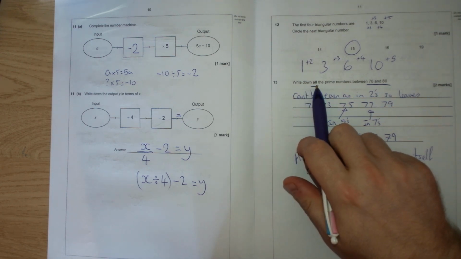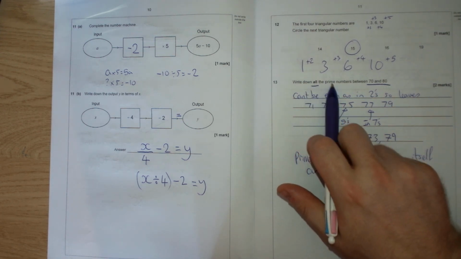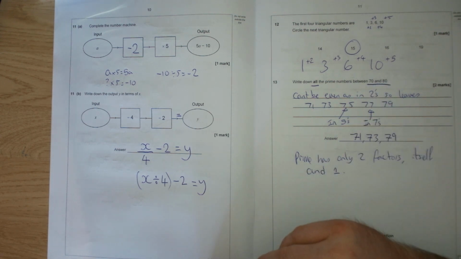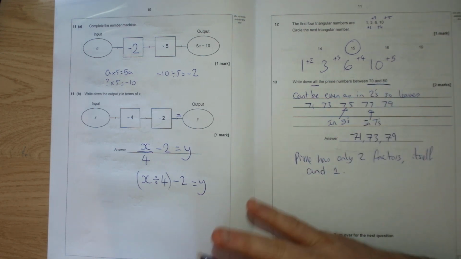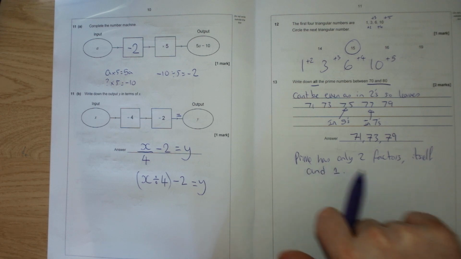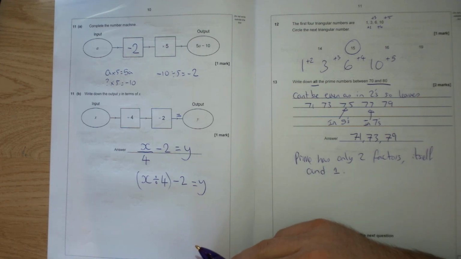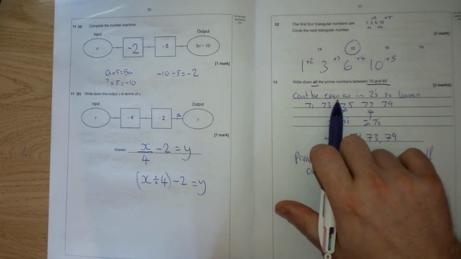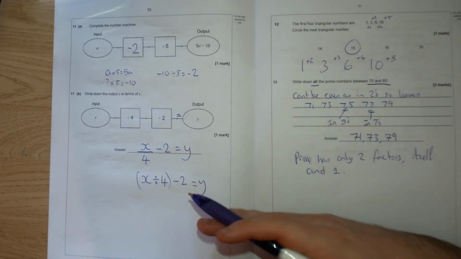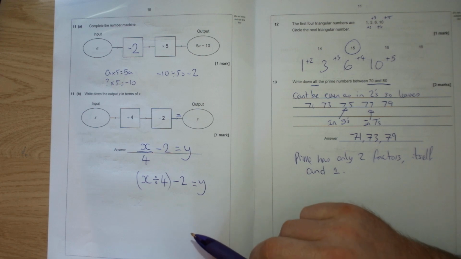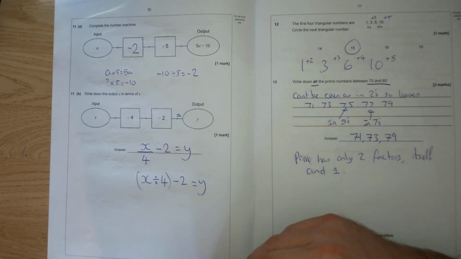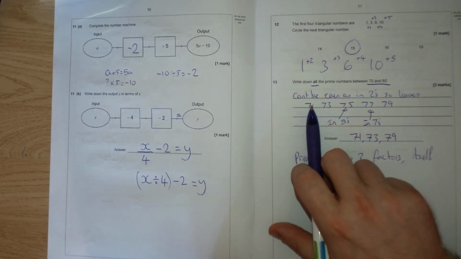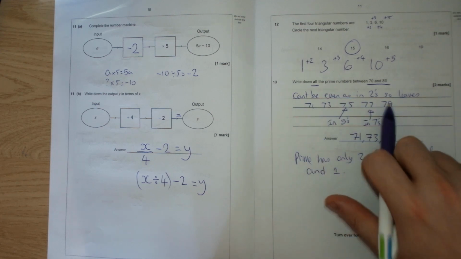Write down all, so not just 1 or 2, all of the prime numbers between 70 and 80. It's all about understanding what a prime number actually means. A prime number only has 2 factors, itself and 1. It can only be divided by 1 and itself. So it can't be even, because all your even numbers, anything ending in 0, 2, 4, 6, 8, are in the 2 times table. They all have a factor of 2. So therefore, it only leaves me with 71, 73, 75, 77, 79.